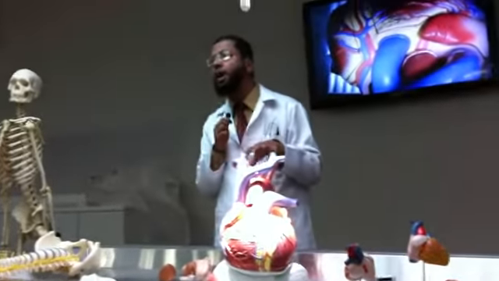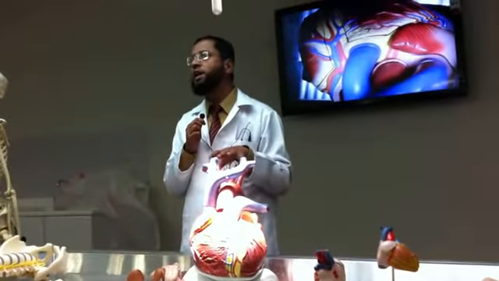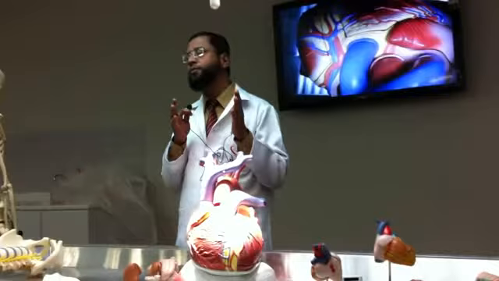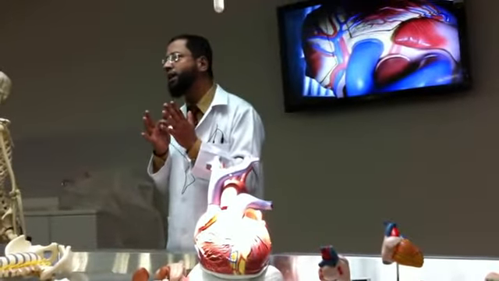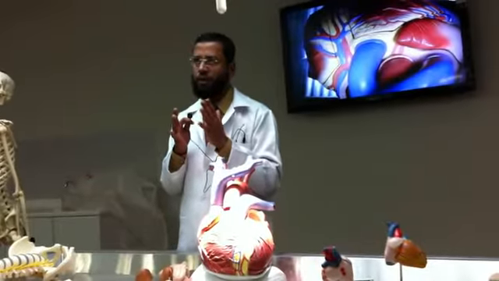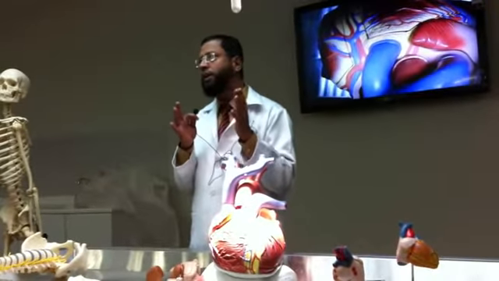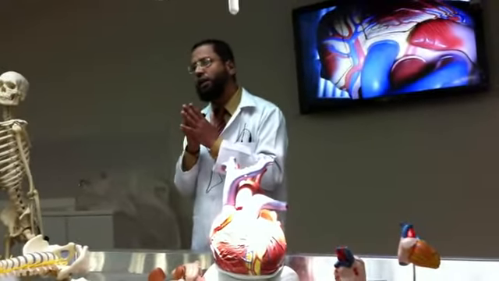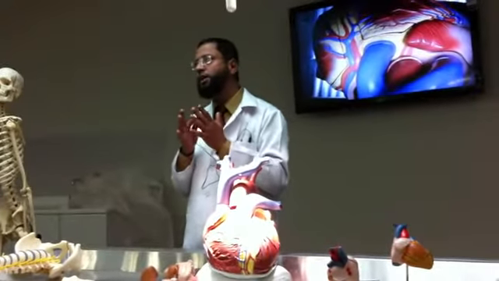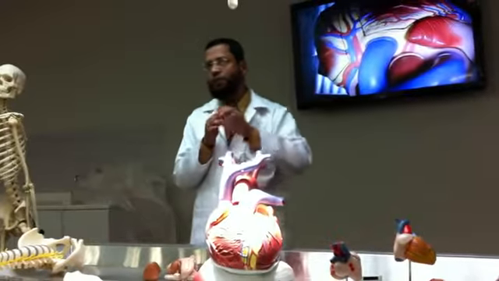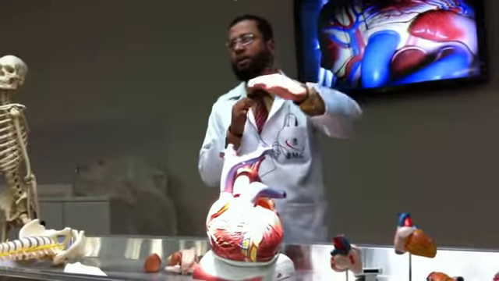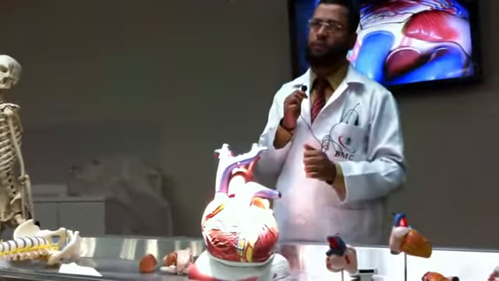Next is the heart, which is embryologically derived from the union of two parallel running tubes. Two heart tubes unite together to form the different compartments. One end of the tube is arterial and the other end is venous.